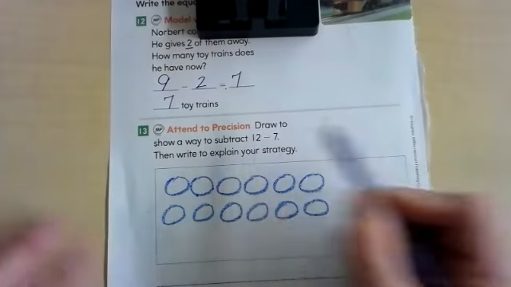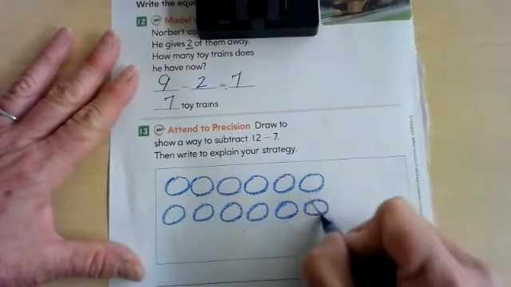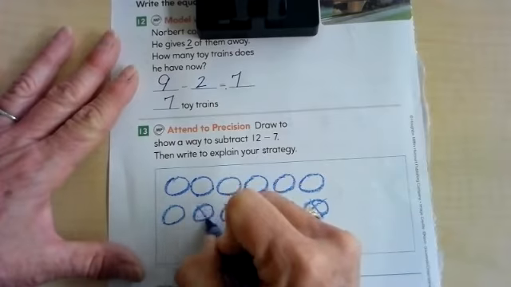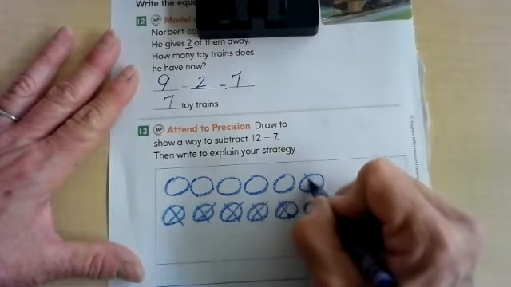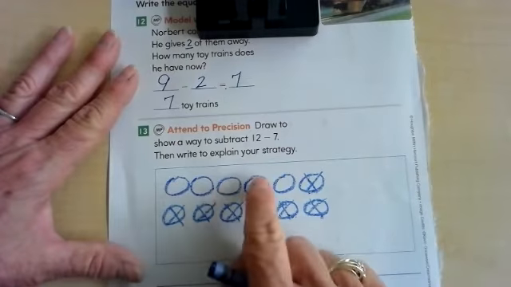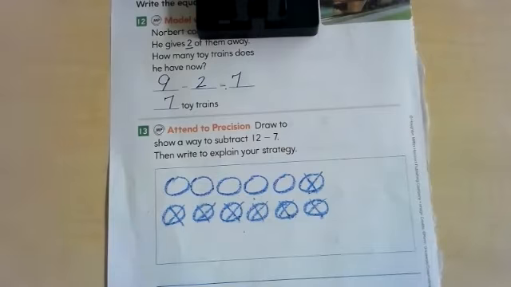Minus 7. So I'm going to take away 7. I'm going to mark out 7. 1, 2, 3, 4, 5, 6, 7. So how many are left? 1, 2, 3, 4, 5. So 12 minus 7 equals 5.